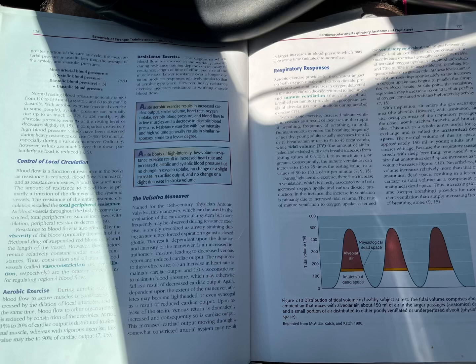Resistance exercise. The degree to which blood flow is increased in the working muscles during resistance training depends on the intensity of the resistance, length of time and effort, and the size of the muscle mass. Lower resistance over a longer duration produces responses relatively similar to that of aerobic work. However, heavy resistance exercise increases resistance to working muscle blood flow.